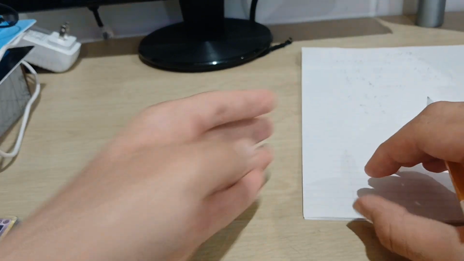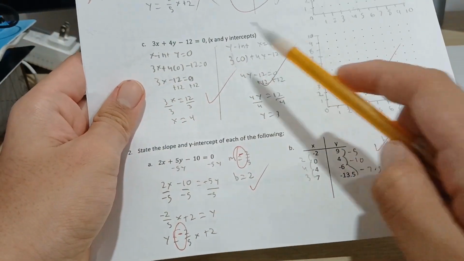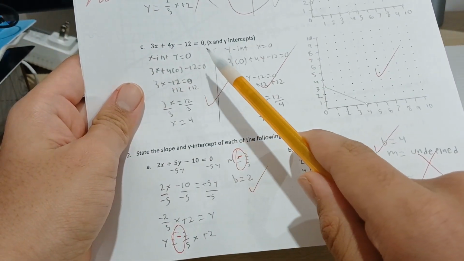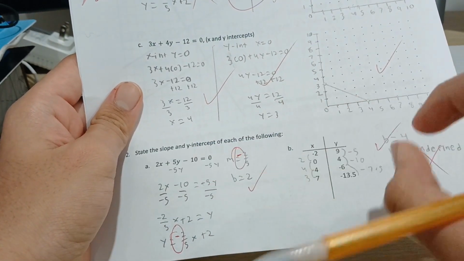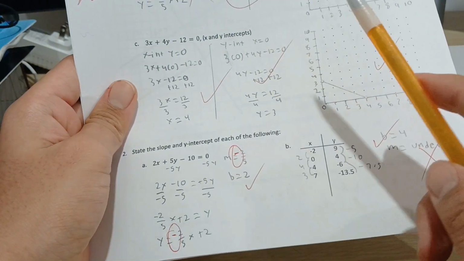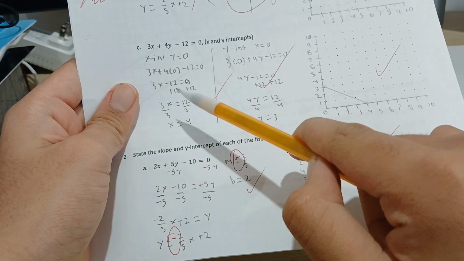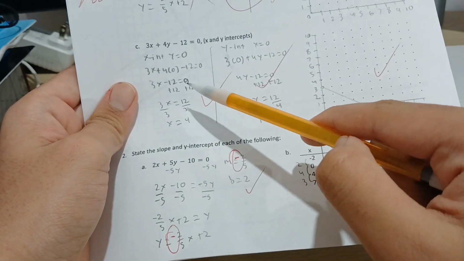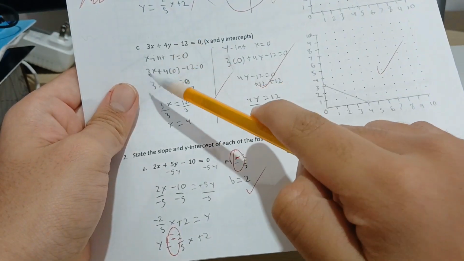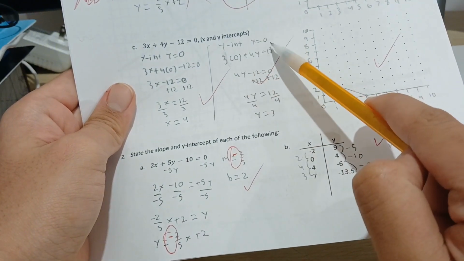So let's go on a test sheet, sorry for some of the mistakes. This is one of the questions: 3x plus 4y minus 12 is equal to 0. We need to find the x and y intercepts. It might be a little bit tricky, but I'm not joking, it's actually very easy. The way you need to do this is you first need to find these individually. So if you want to find the x-intercept, then y is equal to 0. And if you want to find the y-intercept, then x is equal to 0.